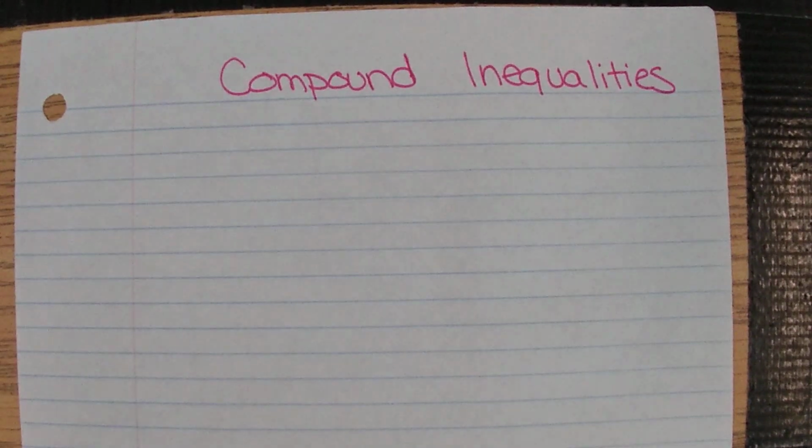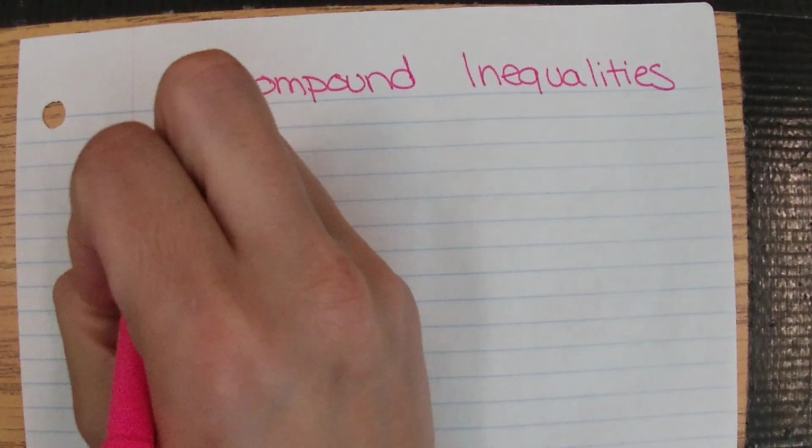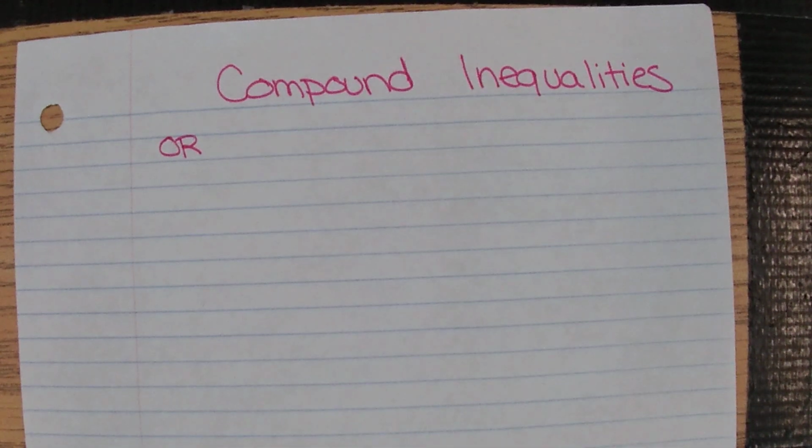Now, compound is a word that means multiple things being together. Okay, so when things are combined or put together, they can be attached with either the word or or the word and. And the first one that we're going to look at is the word or.